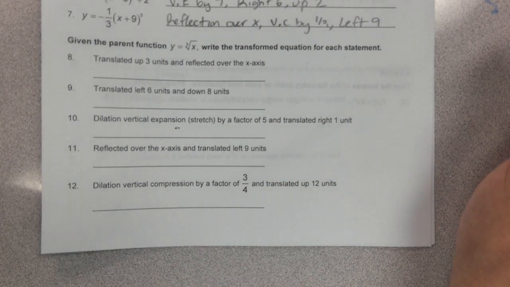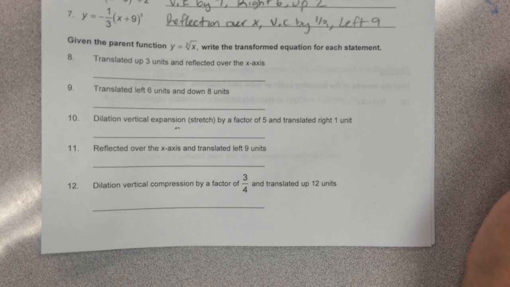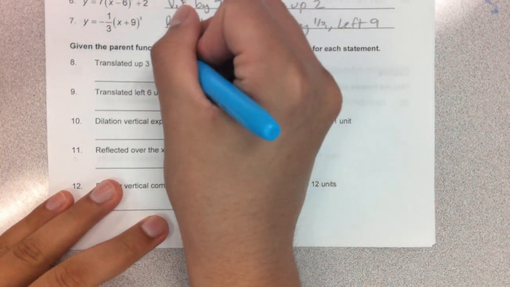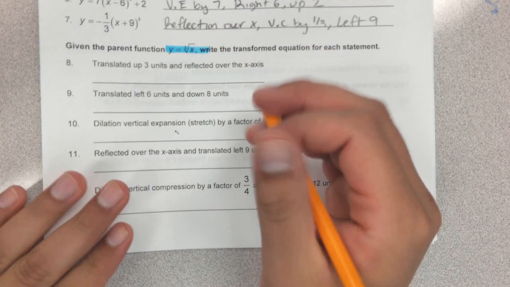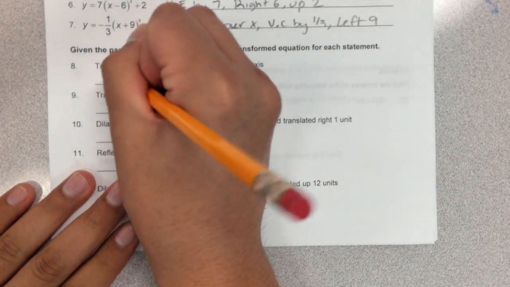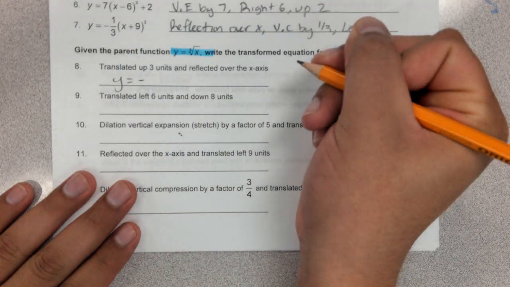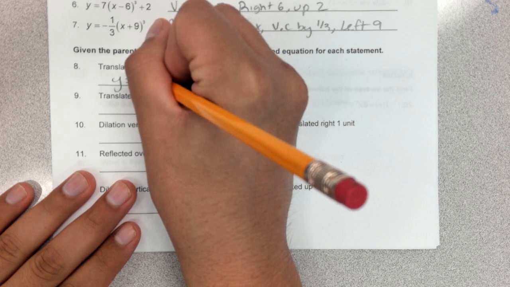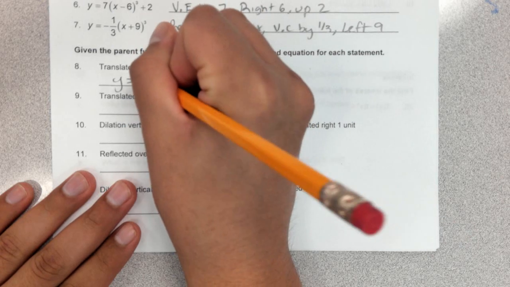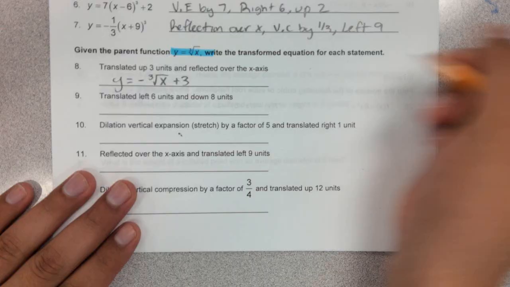This is writing the equation based off the transformation. We also have to keep in mind this is a cube root function. So we have y equals, and with a reflection over the x, we need a negative out in front. We're going to go up 3, so we just need a 3 on the outside. And this is a cube root function, so the cube root of x with a plus 3 at the end.